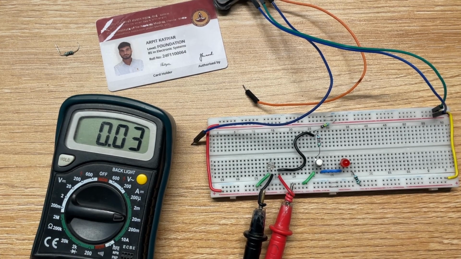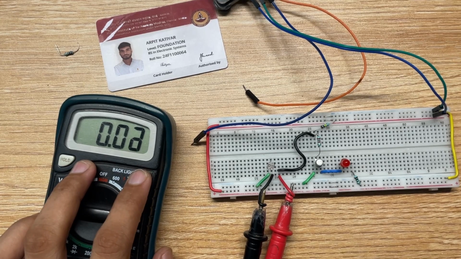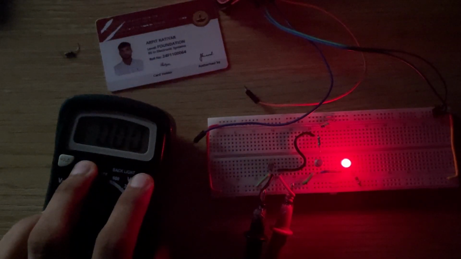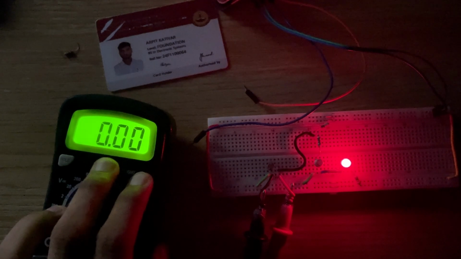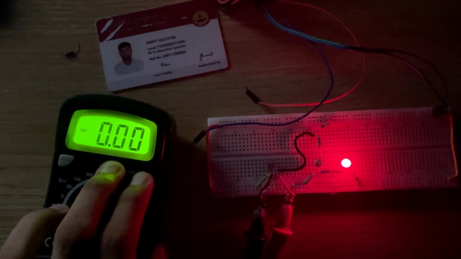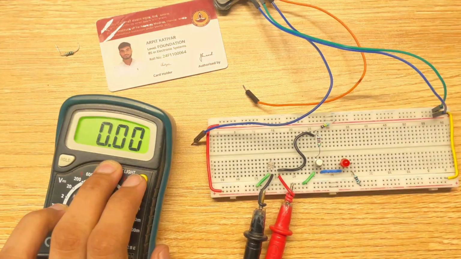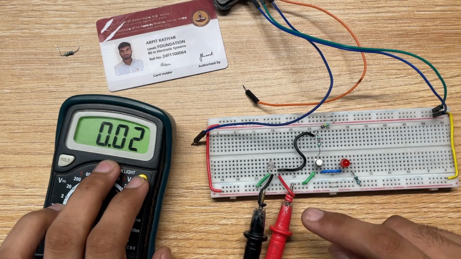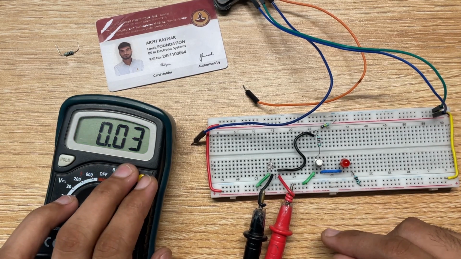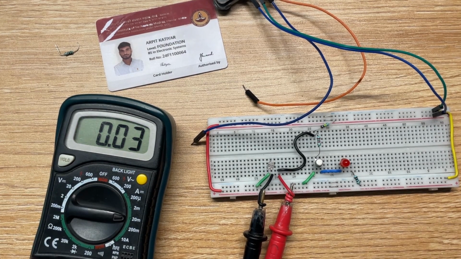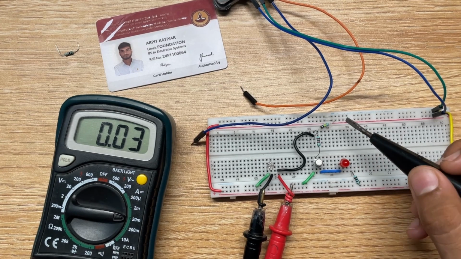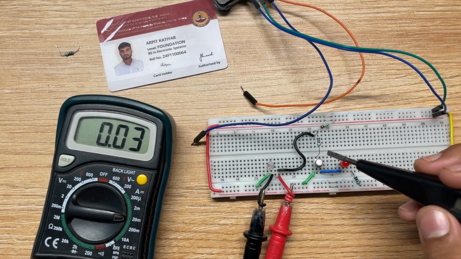When I turn off the light, the LED is glowing, and the current flowing through the LDR is 0. Let's turn on the light, and now the current flowing through the LDR is 0.03. What happened here is that I connected a 100 kilo ohm resistor with the BJT base.